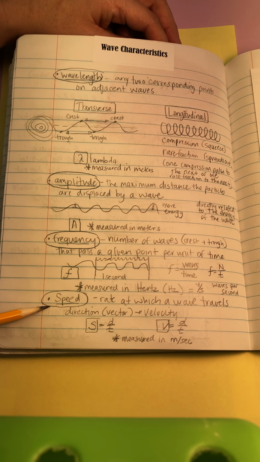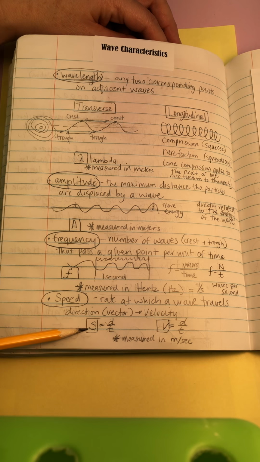And then also speed, you remember that? That was the rate at which a wave travels. And we talk about waves traveling at different speeds, right?